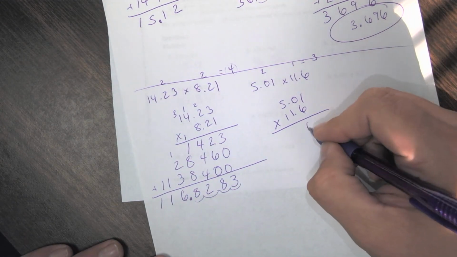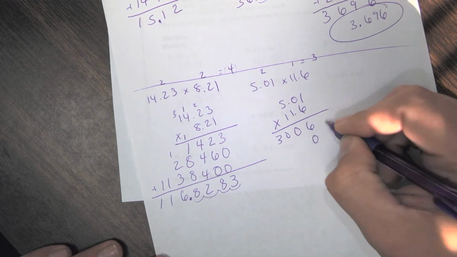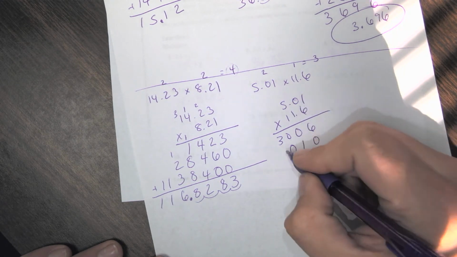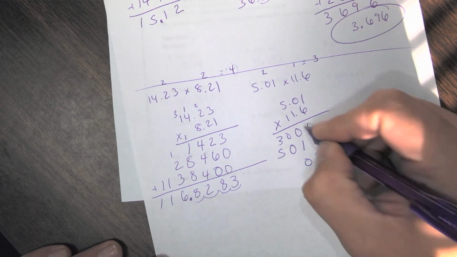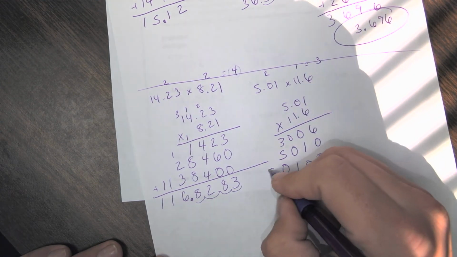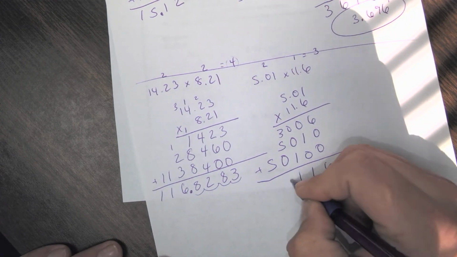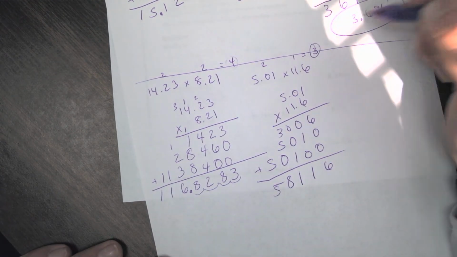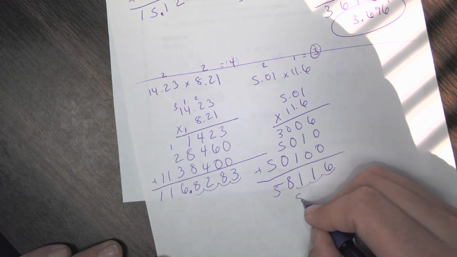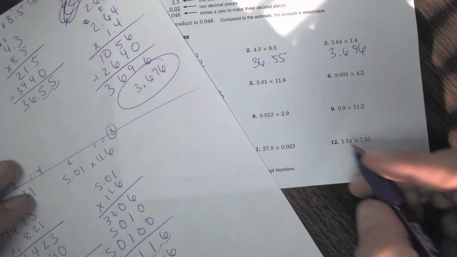So 6 times 1 is 6. 6 times 0 is 0. 6 times 5, 30. Drop down a level. 1 times 1, 1. 1 times 0, 0. 1 times 5, 5. Drop down another level. 1 times 1, 1. 1 times 0, 0. 1 times 5, 5. So you get 6, 1, 1, 8, 5. Now, I go back up there. I know I have to move it 3 times. So 1, 2, 3. 58.116. 58.116.